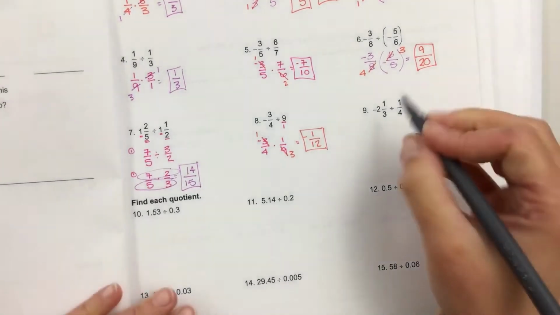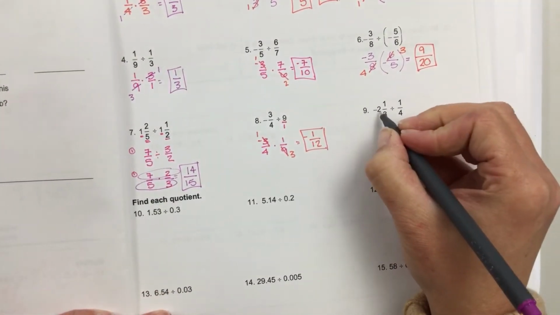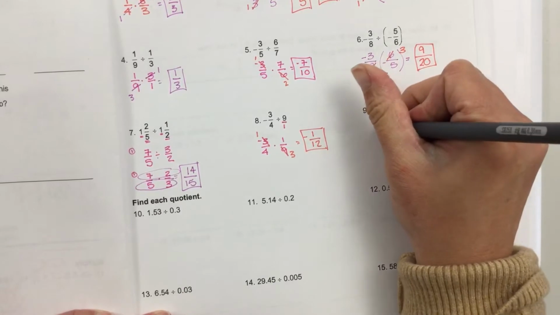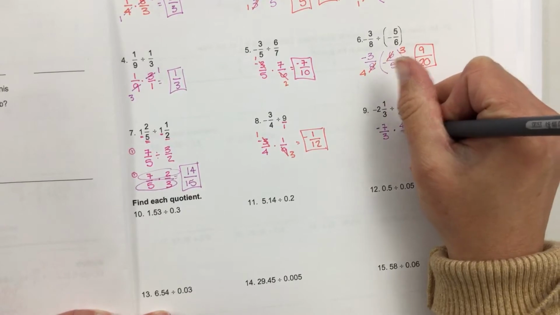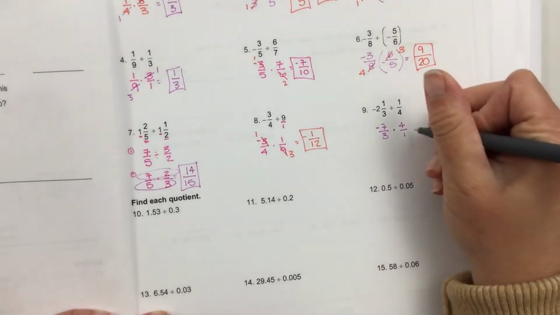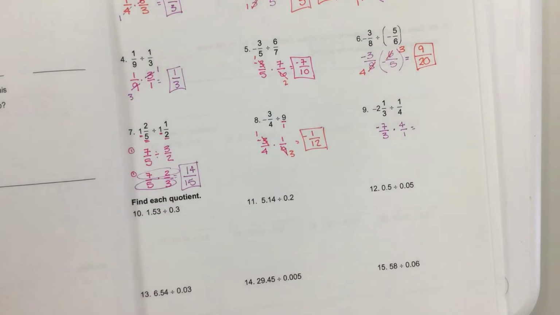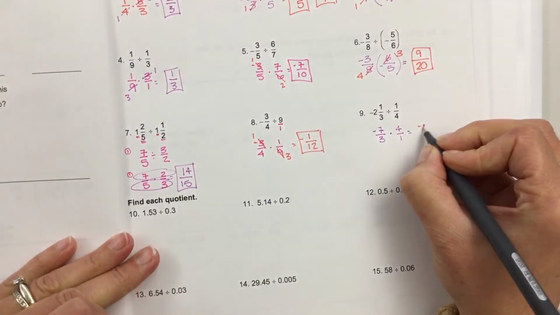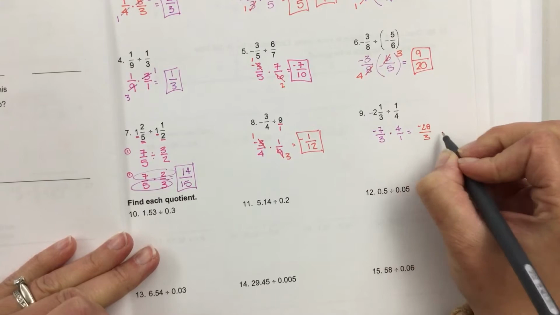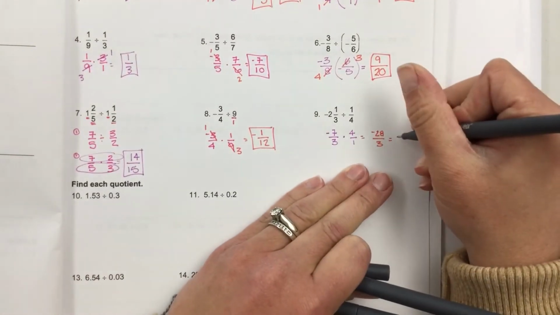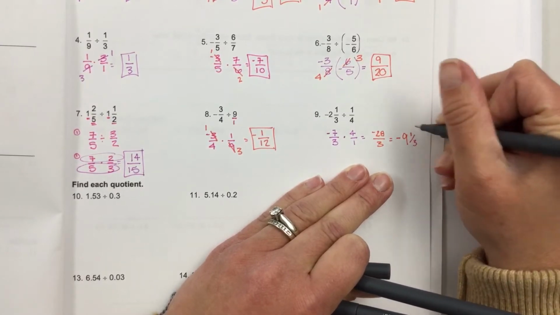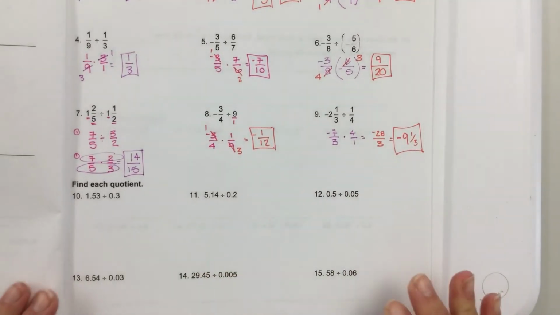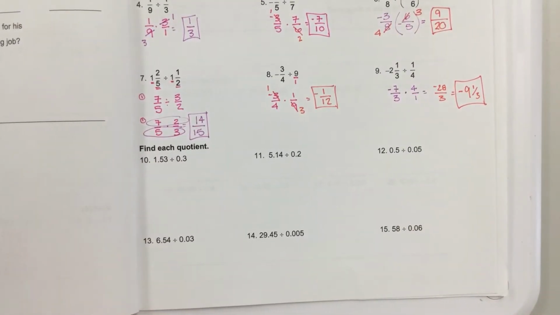Next one here. 2 times 3 is 6 plus 1 is 7. So this is a negative 7/3. And then I'm just going to times it by 4/1. Doesn't look like there's anything I can cross simplify. 7 times 4 is a negative 28. 3 times 1 is 3. 3 can go into 28 9 times, and that gives you 27. So negative 9 1/3.